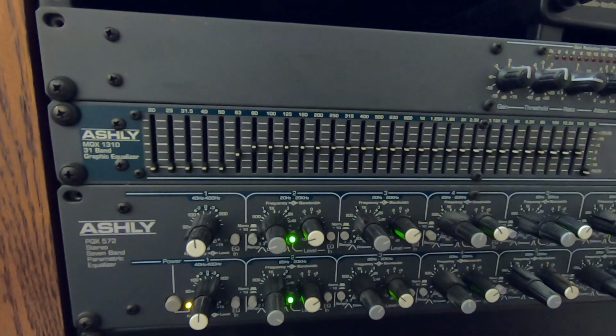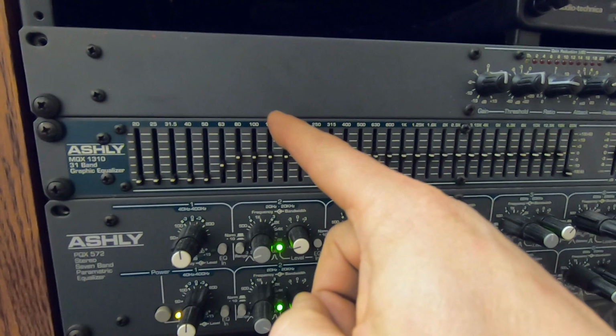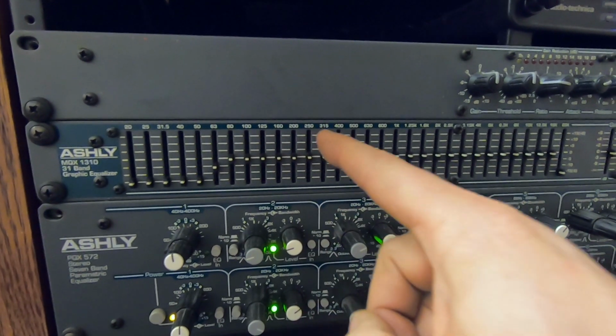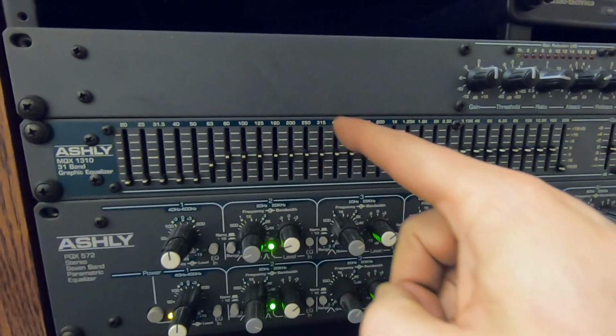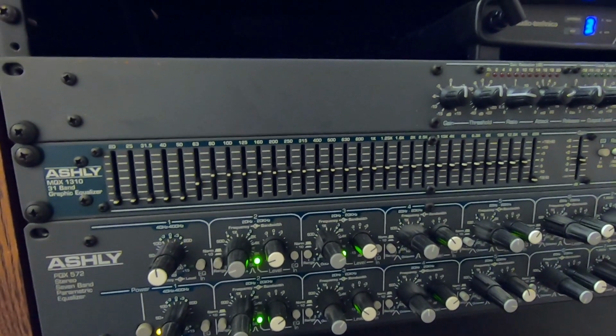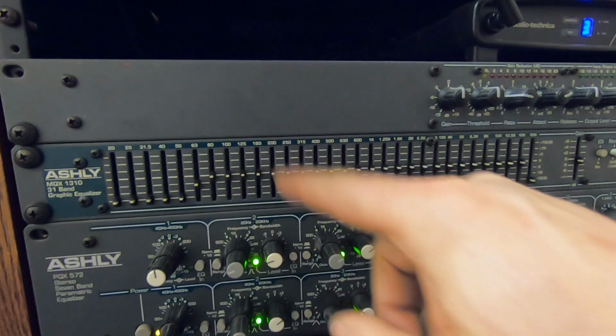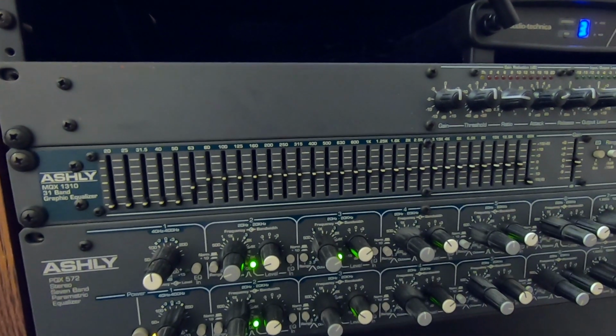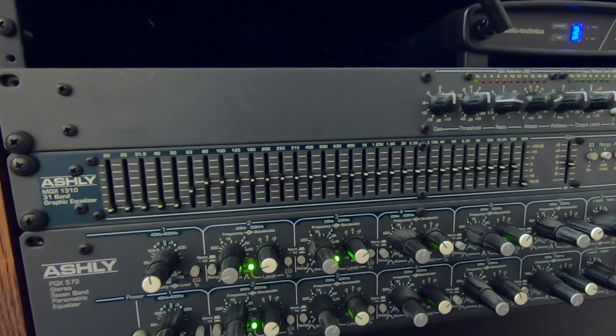Most rooms are going to give us problems in the 200, 300, 400 Hertz area. This is going to be a lot of problems that the room's going to cause. And then also the speaker is going to have some deficiencies, and so you'll see the tuning will be up and down across the 31 bands.